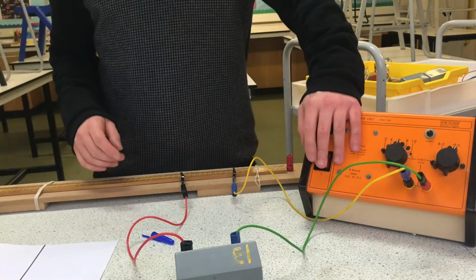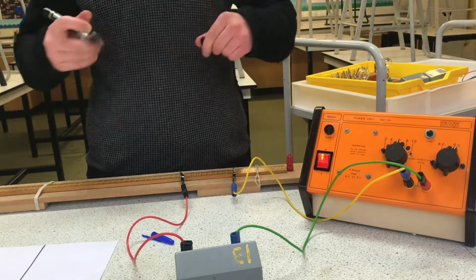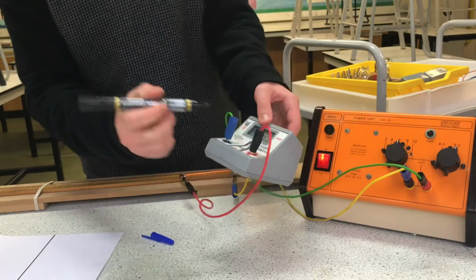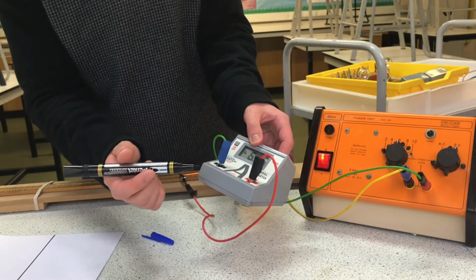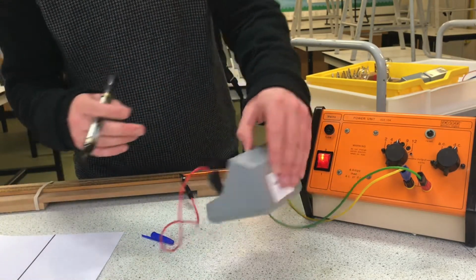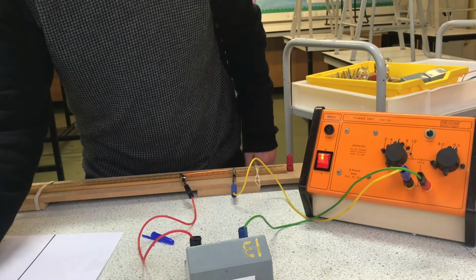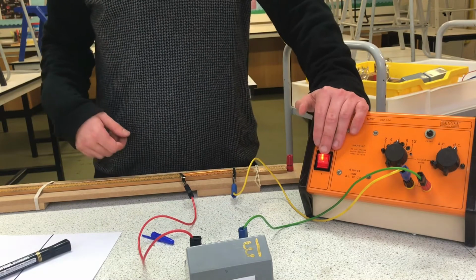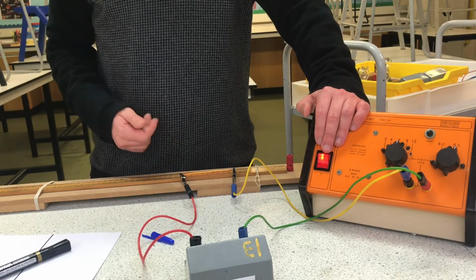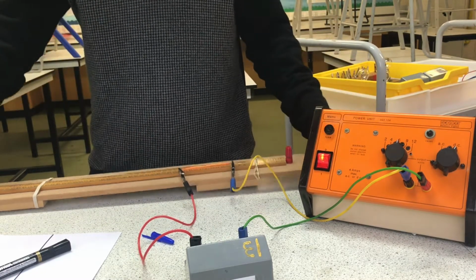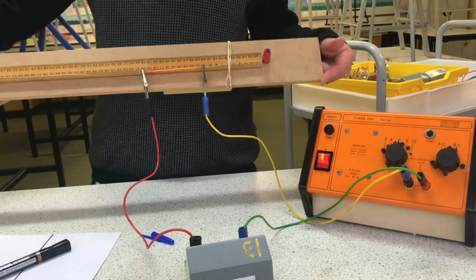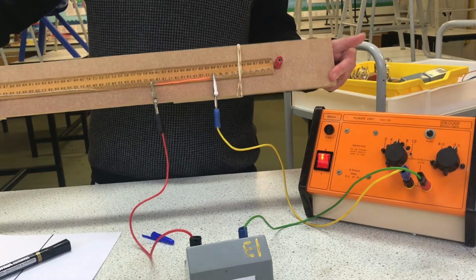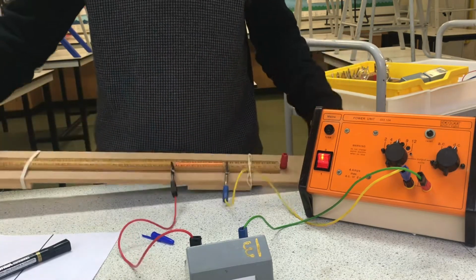Beginning with 10 centimeters, I will turn on my power pack, and the current going through appears to be about 6.8 amps. It will vary, but I'll leave it at 6.8 amps for now. Now it's important that we turn our power packs off in between readings. That's because the wire will get very hot, as you can see here. And if the wire is too hot, it can make some of our readings inaccurate.